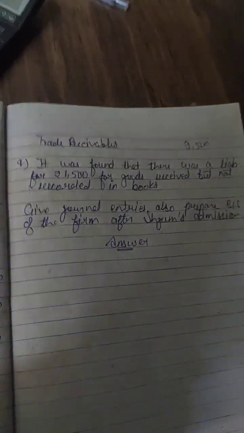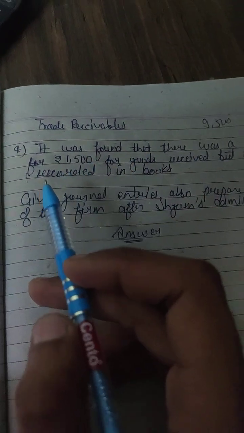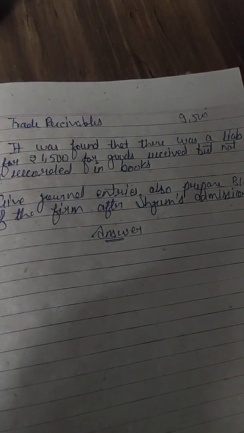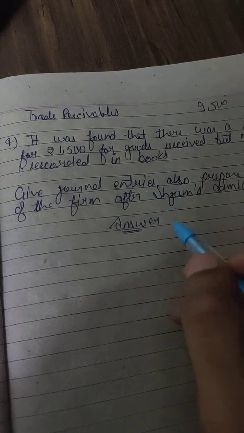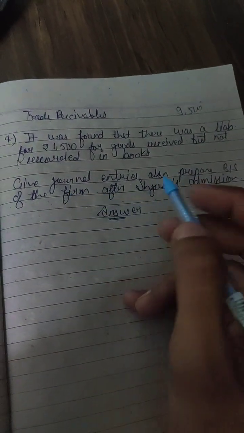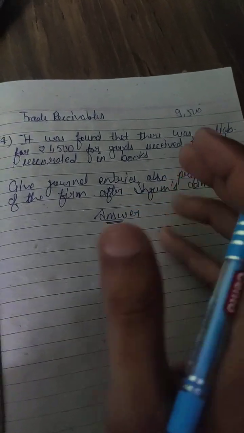Apart from this, the last adjustment says that there was an unrecorded liability of rupees 1,500 for goods received but not recorded in the books. The requirement of the question is to pass the journal entries and also prepare the balance sheet of the firm after Sham's admission.